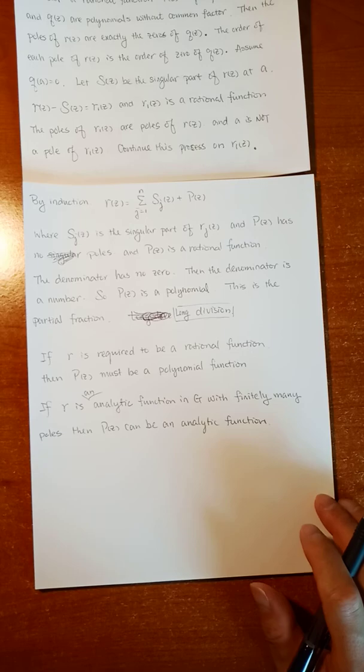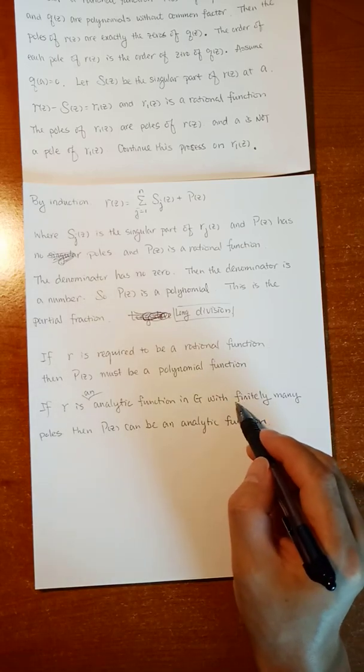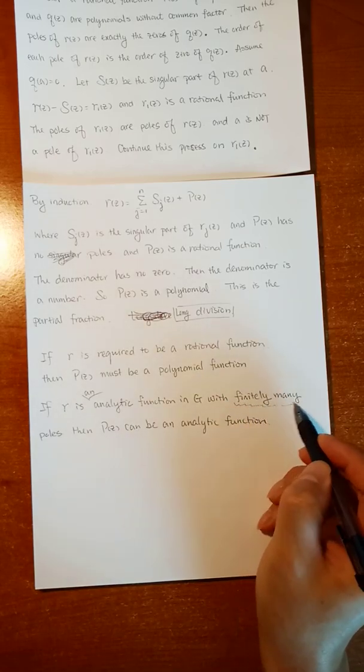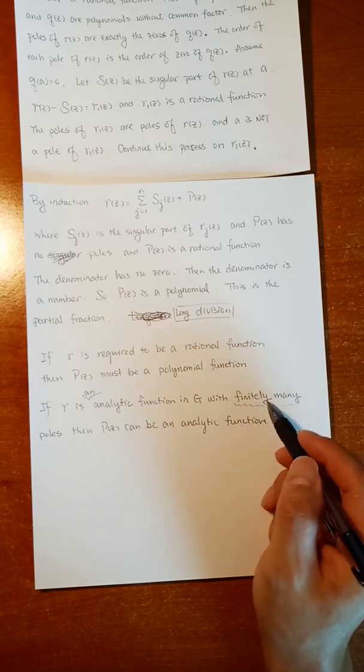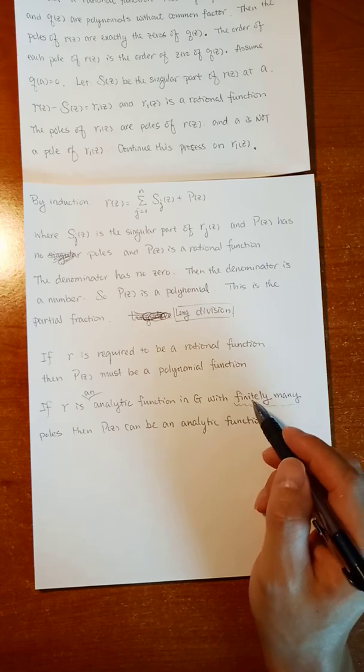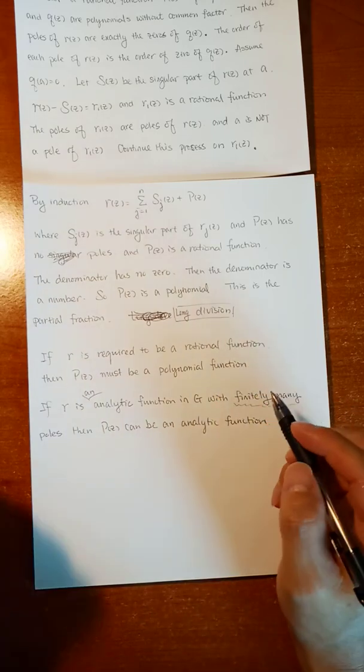Okay. Here we need a special requirement: the number of poles must be finite. If the number of poles is infinite, then you need additional theory to guarantee the decomposition.